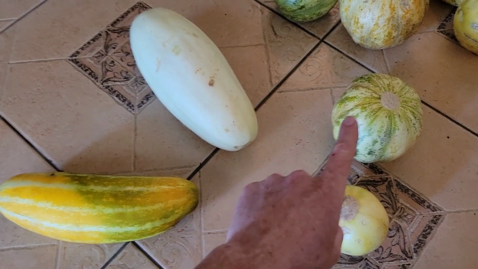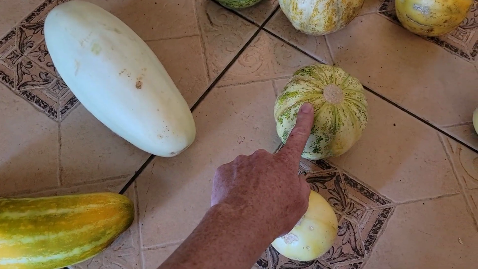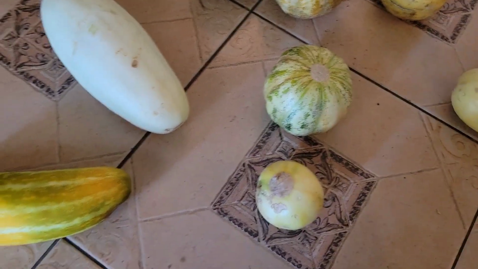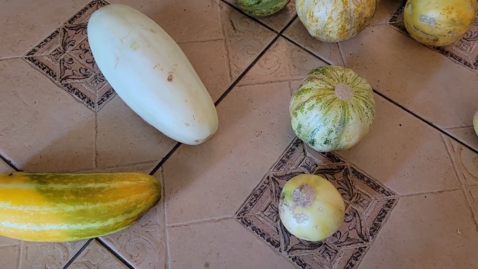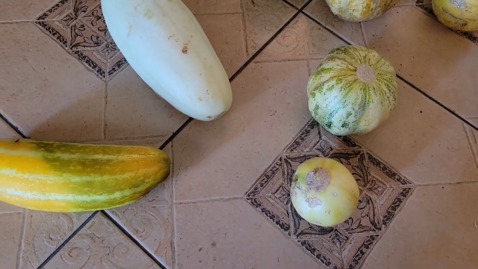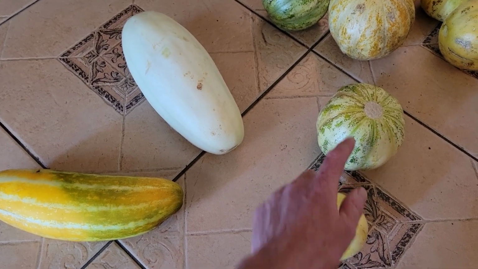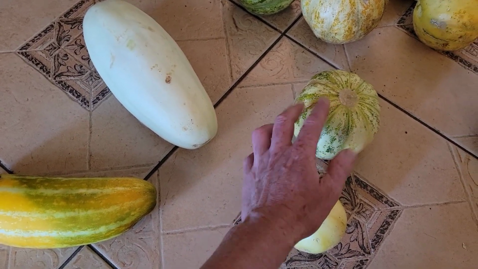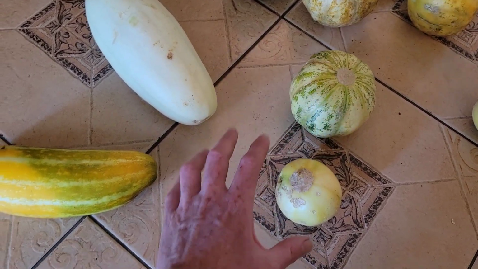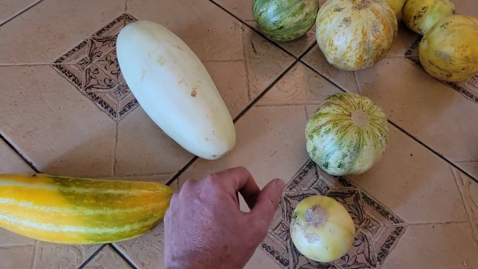So let's say I want to grow this out, and so in order to grow something out like this, what I would do is I would say, I'm gonna just save the seed from this one female fruit, even though other things could have pollinated.